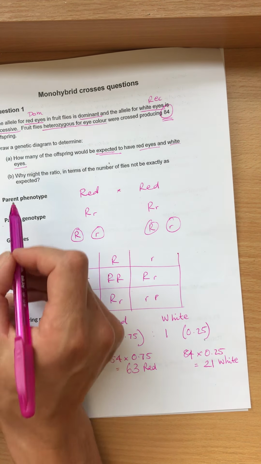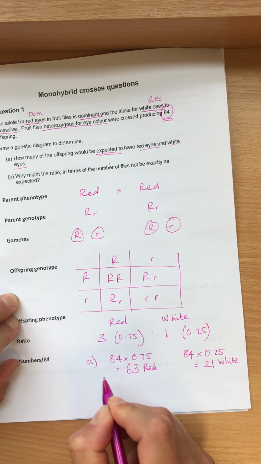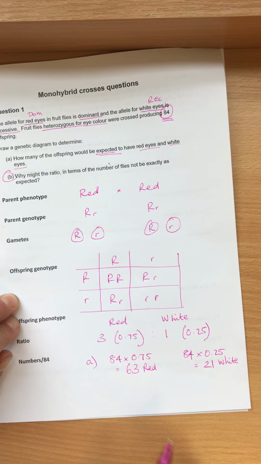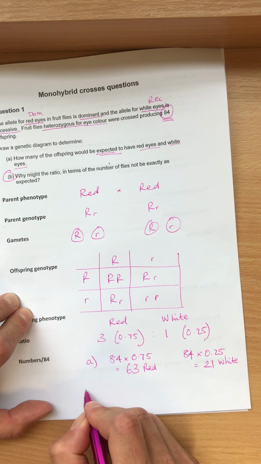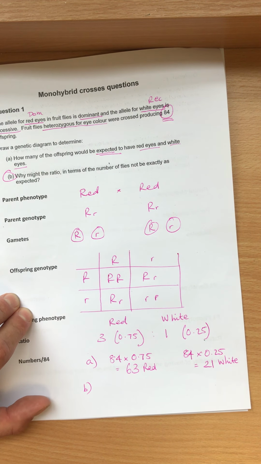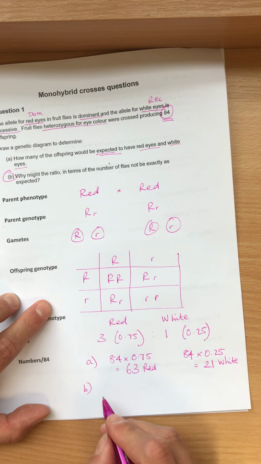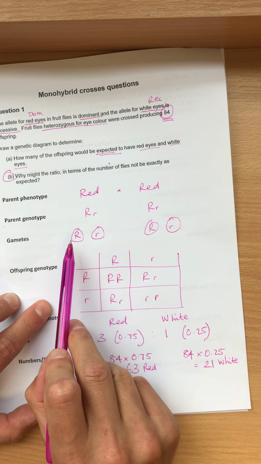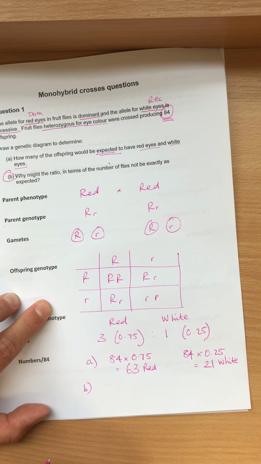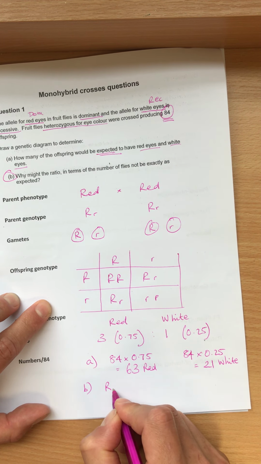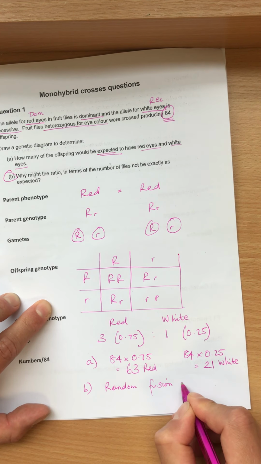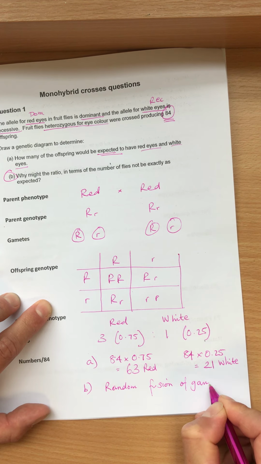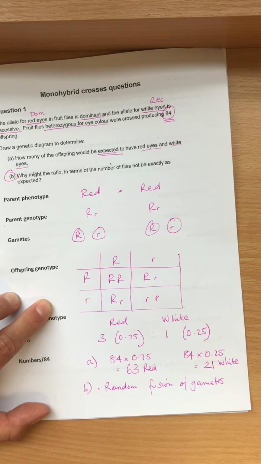Okay, the second part of this question, part B, so that was part A. Part B asks why the ratio in terms of the number of flies might not be exactly as expected. So for that, there are 3 common responses. Firstly, when the gametes fuse, this is random. So we would say there is a random fusion of gametes for 1 mark.